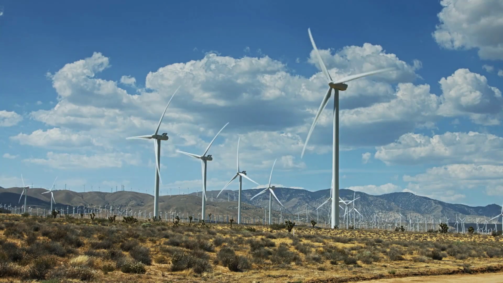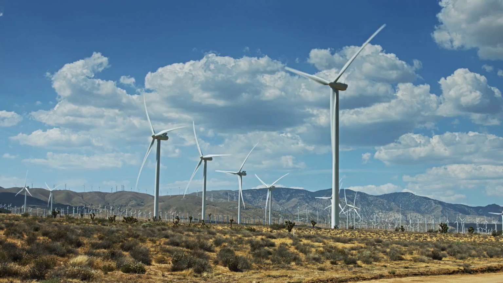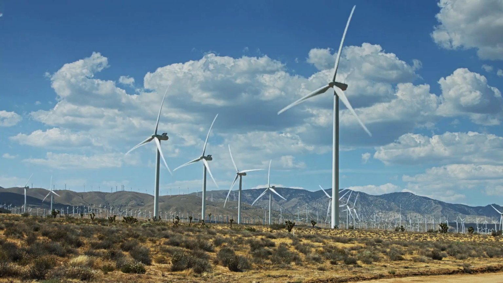That concludes this demonstration, showcasing how AVEVA Pi Vision enables the monitoring of a remote wind farm.